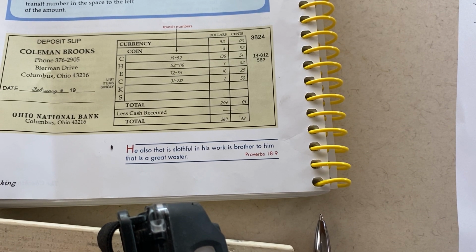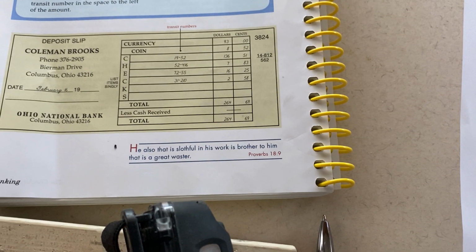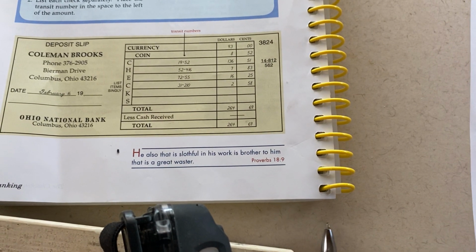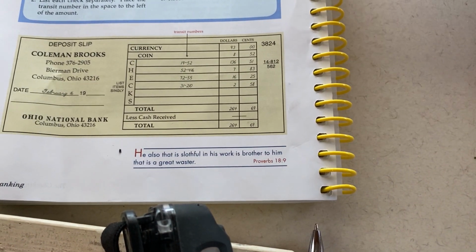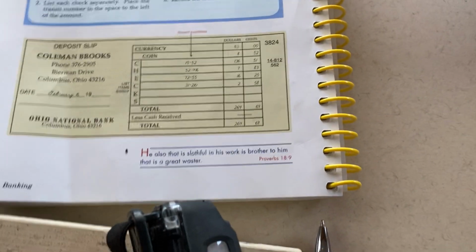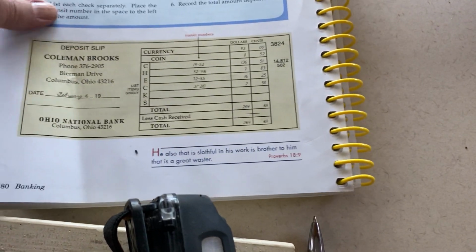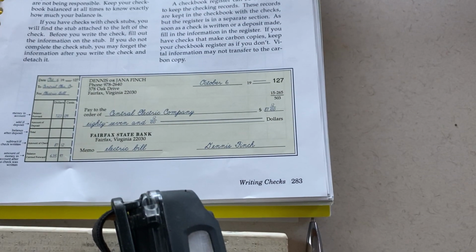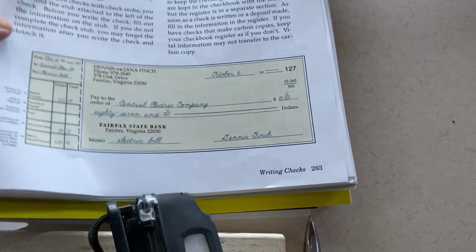Subtract any money you want to keep, and then record the total on the deposit. So that's basically what I went over here. So now you know how to do a deposit. How about writing checks? Do you know how to write a check? A lot of kids don't know how to write a check. I think it's so important you learn these things. These exercises are going to be very easy to do. It's mainly adding and subtracting and putting checks and currency in here.